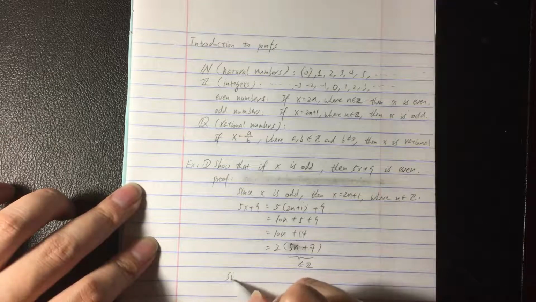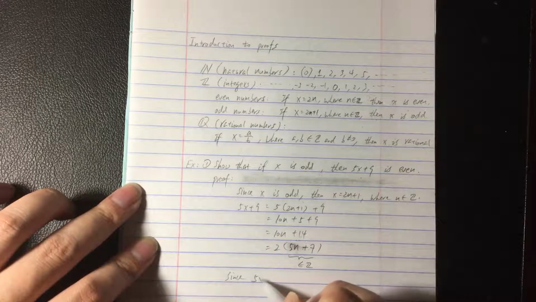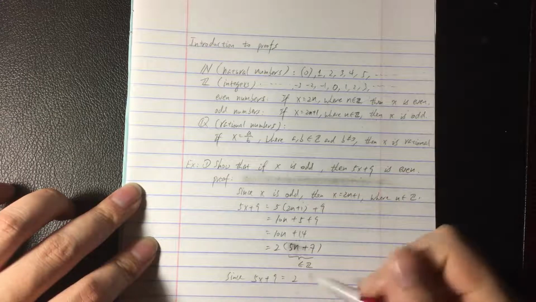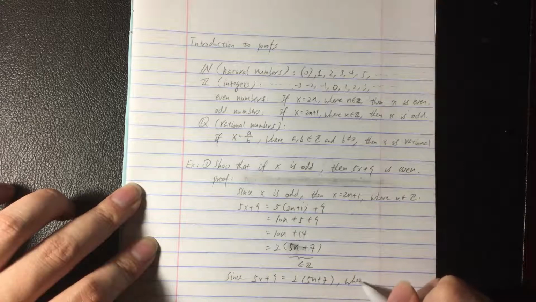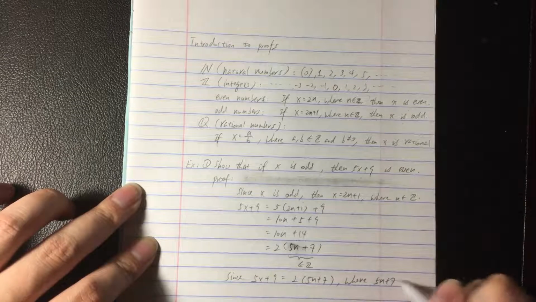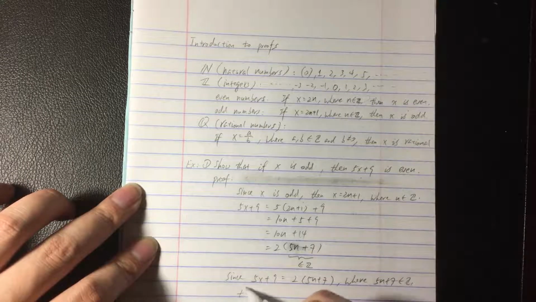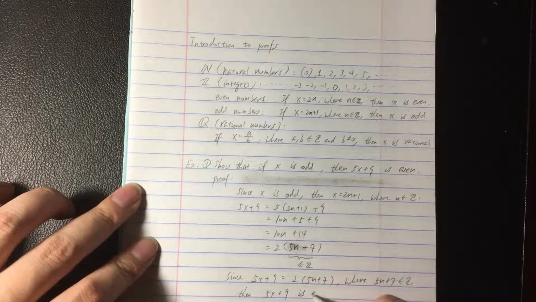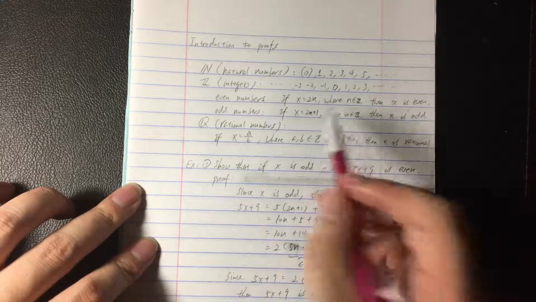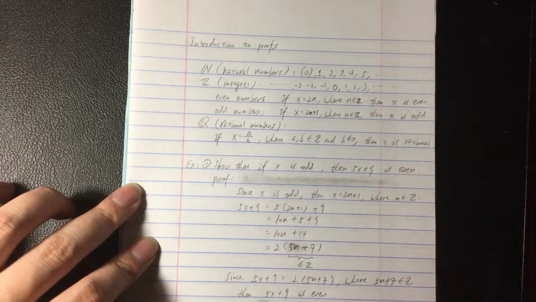Since 5x plus 9 equals 2 times (5m plus 7), where 5m plus 7 is an integer, 5x plus 9 is in the form of 2 times an integer, then 5x plus 9 is even. Next example.